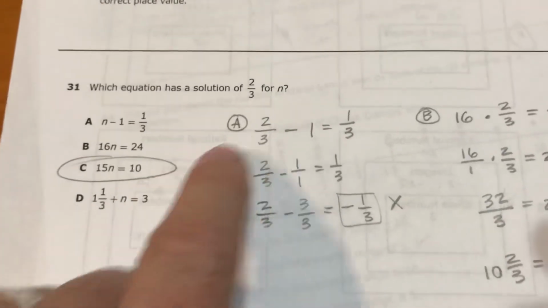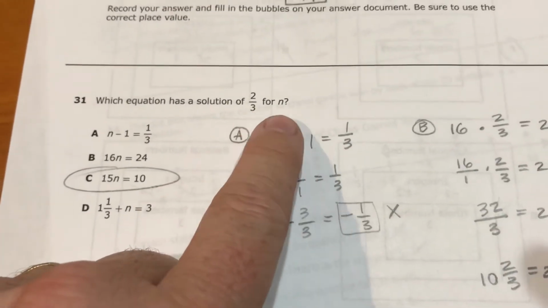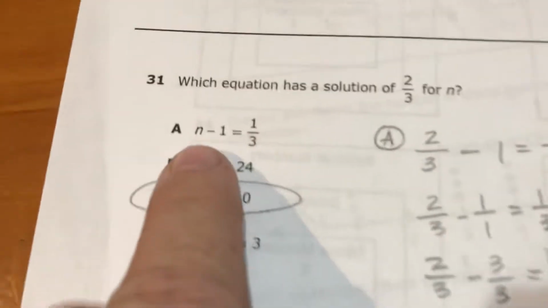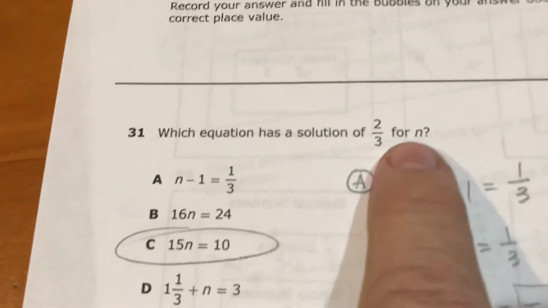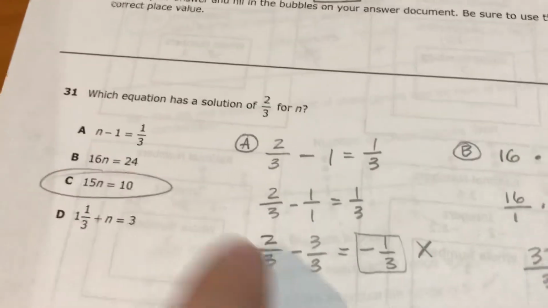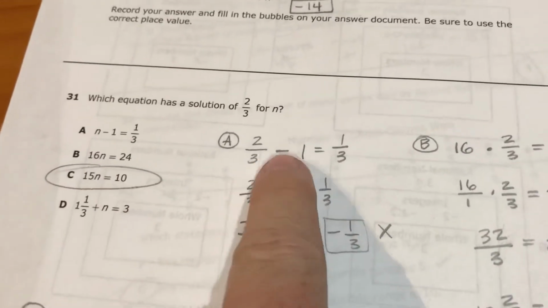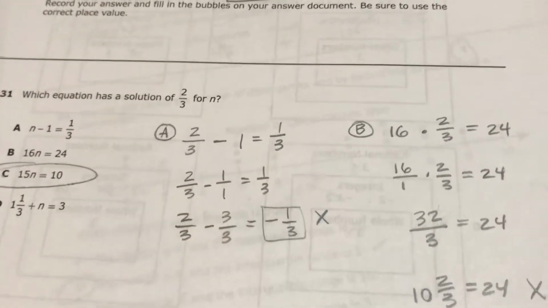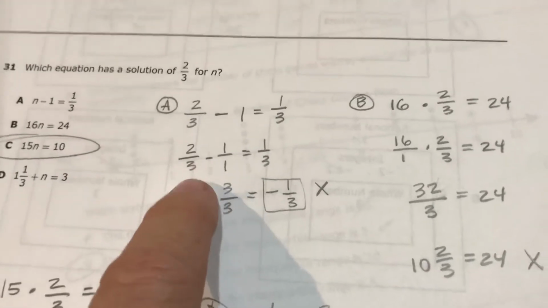So number 31, which equation has a solution of 2/3 for n? It's asking you in which one of these is n 2/3. There's not an easy way to do this. You just have to take n and trade it for 2/3. So that's what I did. So instead of writing n minus 1 equals 1/3, I did 2/3 minus 1 equals 1/3. So you can see where I worked it out here.